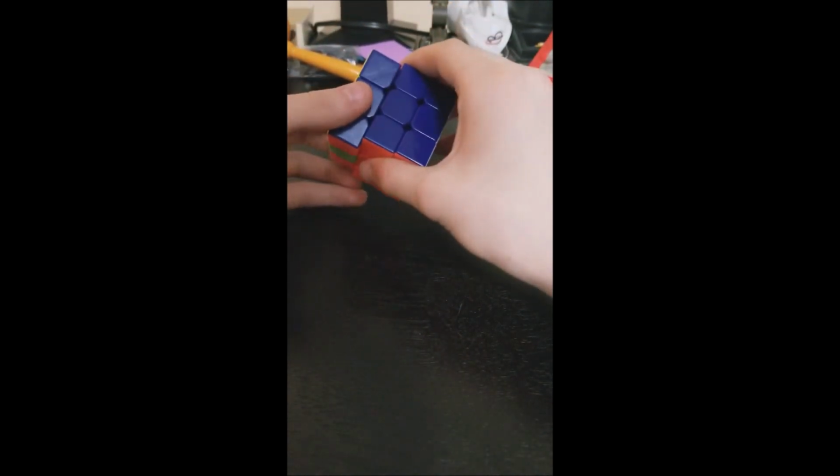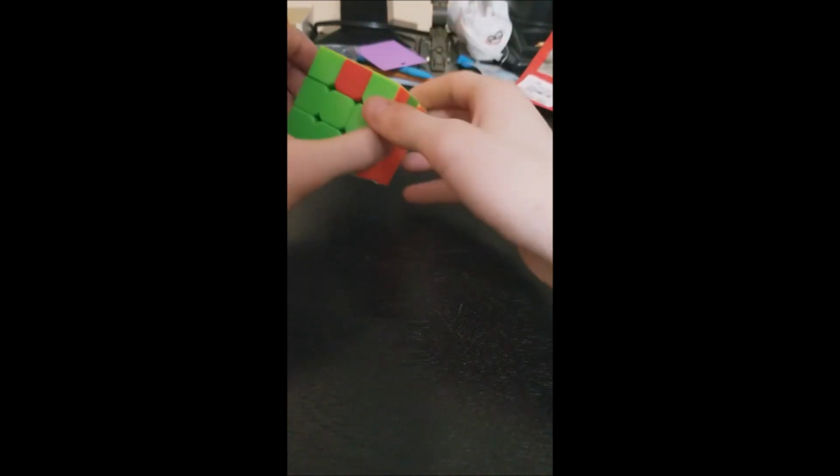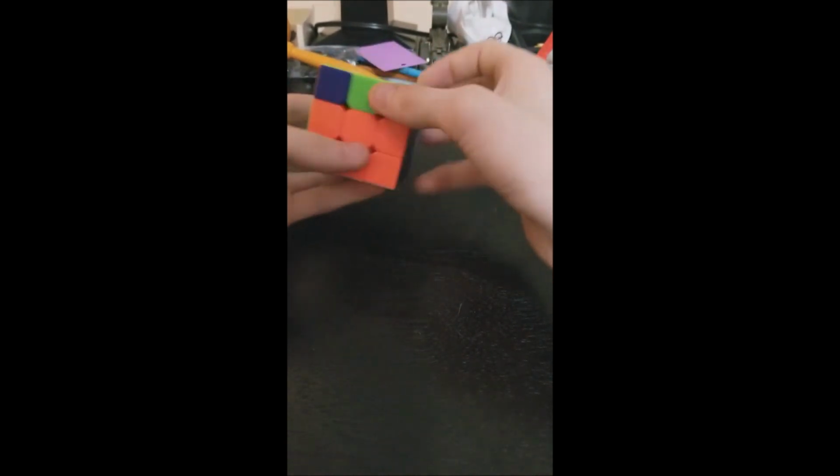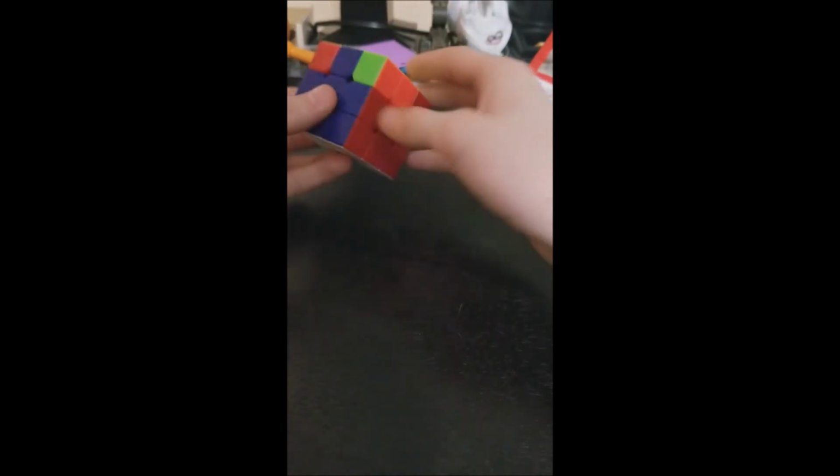So I got very lucky, and all my corners are solved. So hold on, let me scramble it to a position where the corners are not solved. So notice we're back to here. Still solved. Now these corners and edges are all jumbled up, but this yellow is solved.